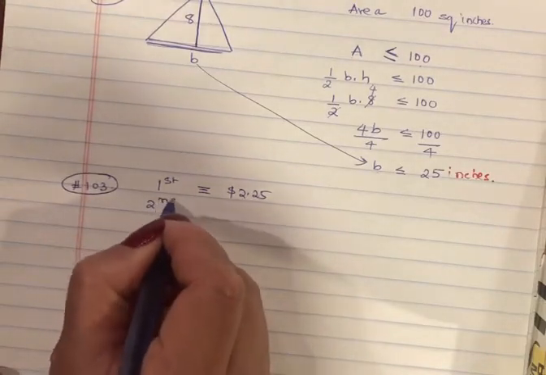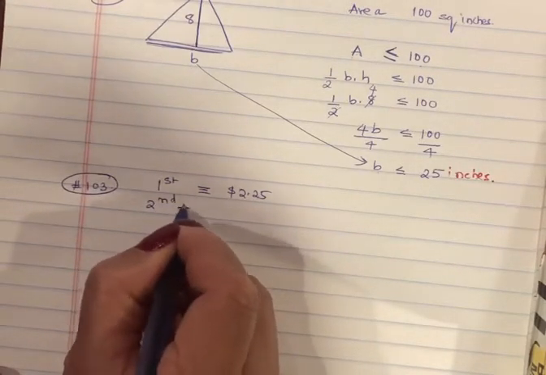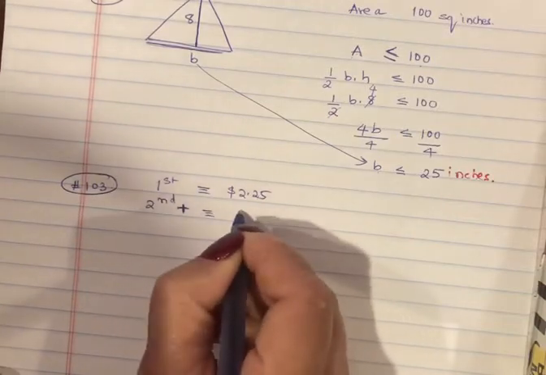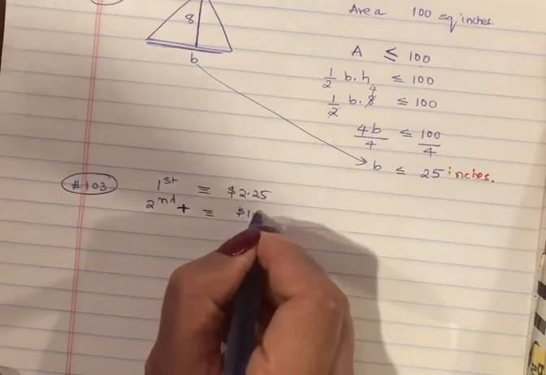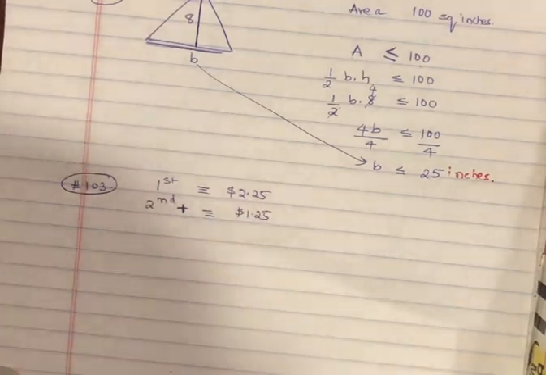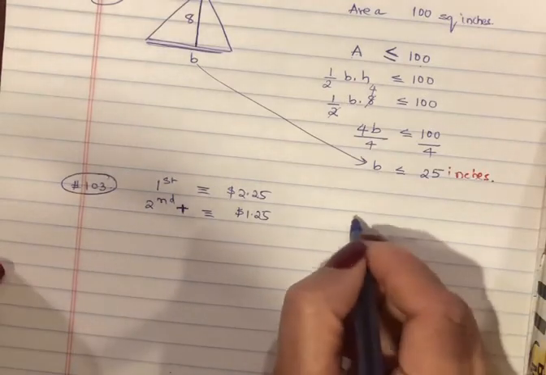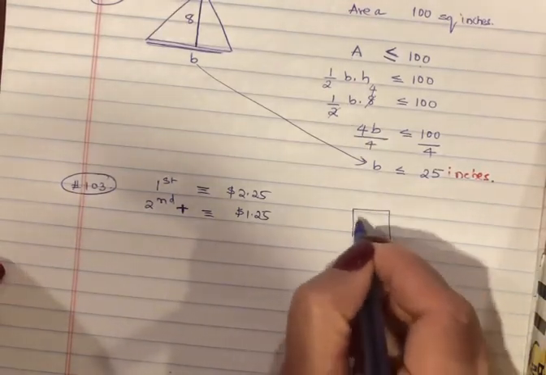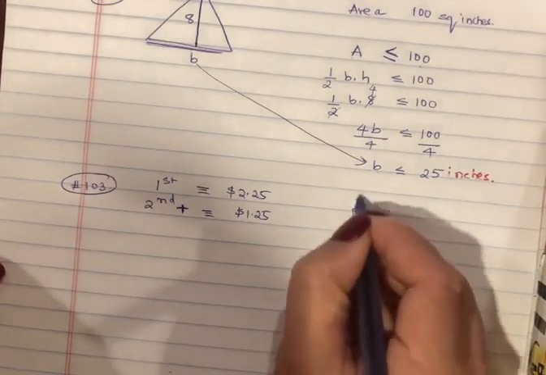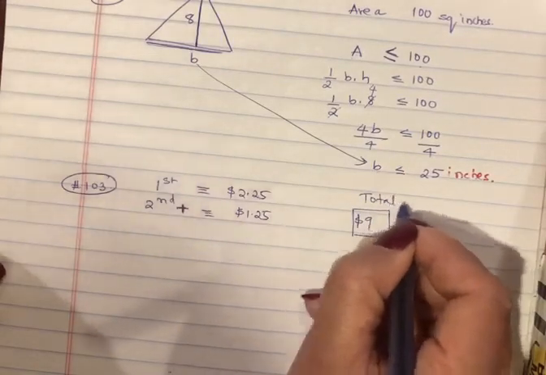So from the second hour onwards, you're going to be paying $1.25. The partial hour is charged the same as the full hour. What is the longest time that someone can park for $9? So the total money that you have is $9.